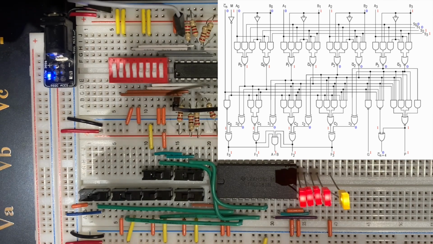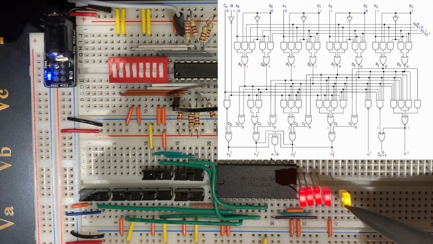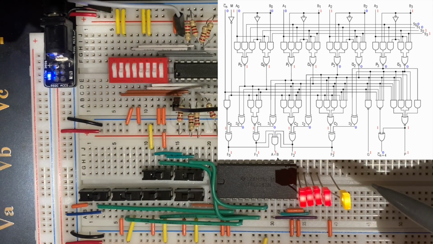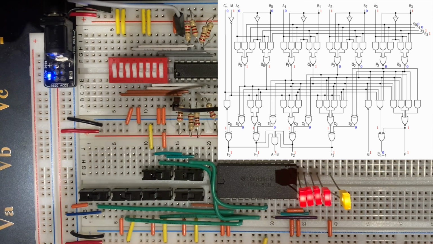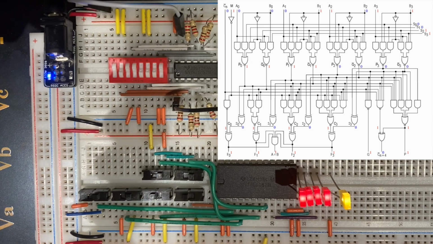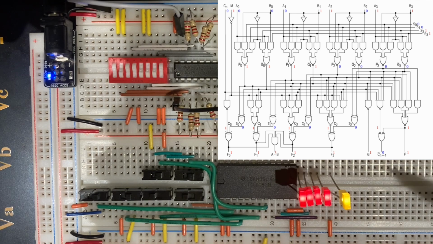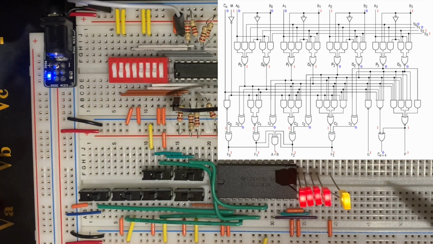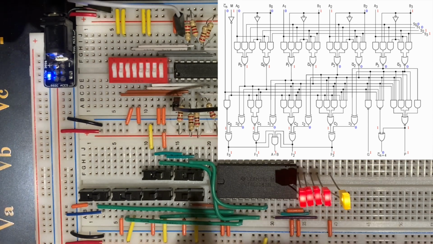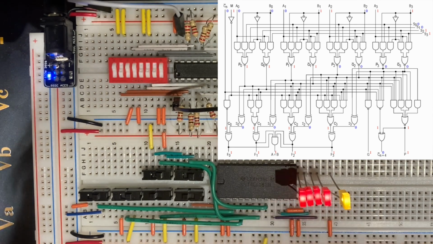A special thing that happens when all of these outputs are high is this output becomes high. This pin is technically called A equals B, but that's not an accurate description because it doesn't come on when A equals B. In fact, A and B do not equal each other right now. It comes on when all the F outputs are high.